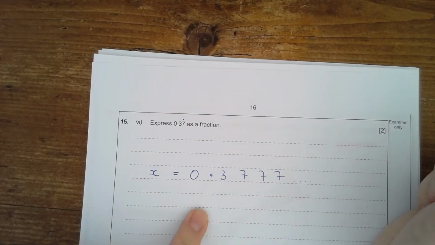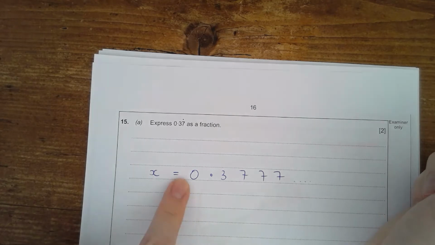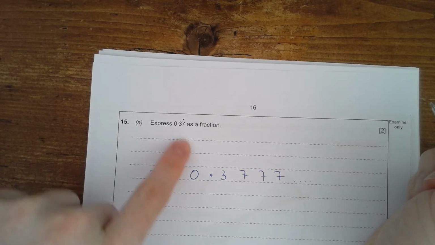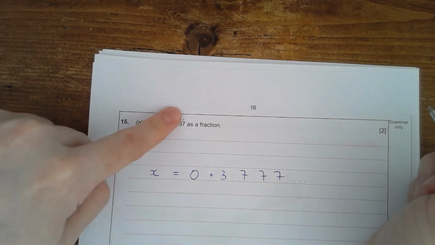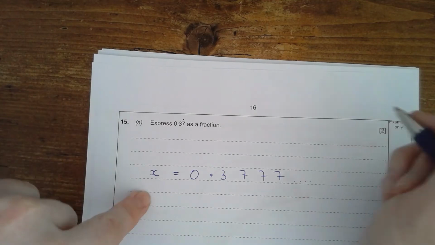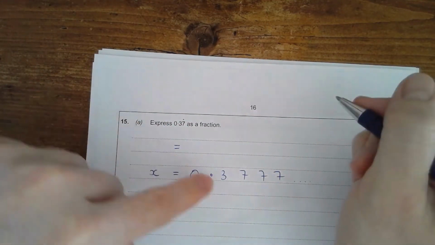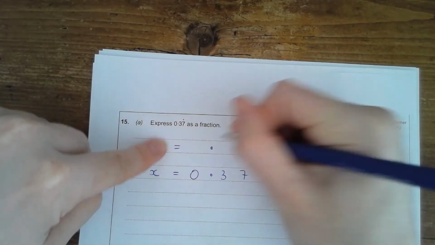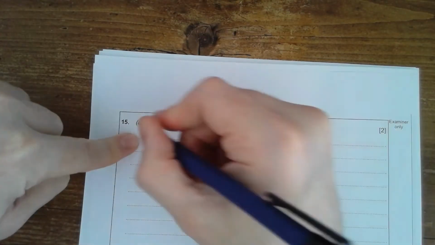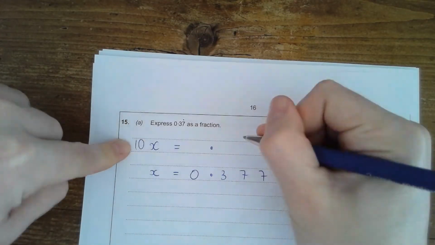Now, because there's one dot, I'm going to times that by 10. If it was 2 dots, I'd times by 100. If it was 3 dots, I'd times by 1,000. But it's 1 dot, so I'm going to times by 10. But what I'll do is I'll write this above that, and I will line up the equals and the decimal before I do anything. x times by 10 is 10x.